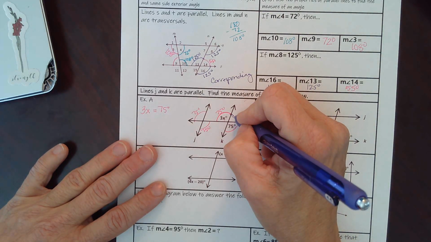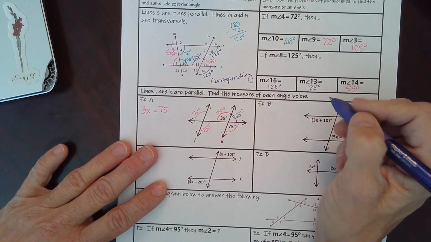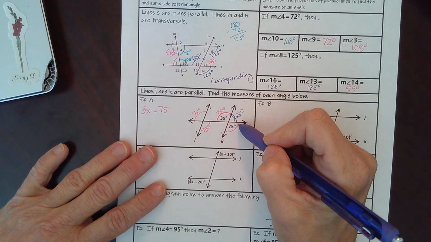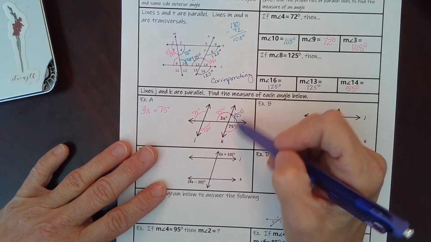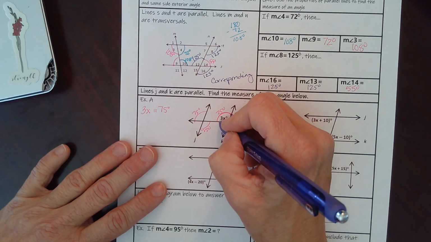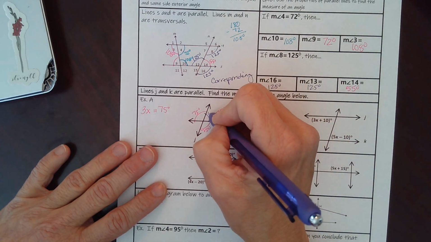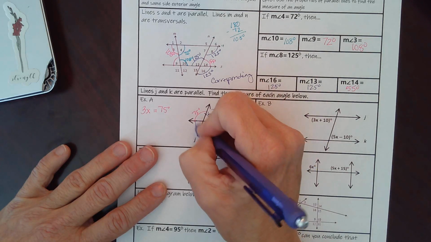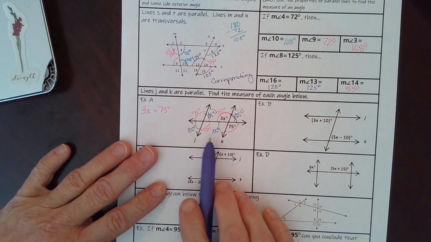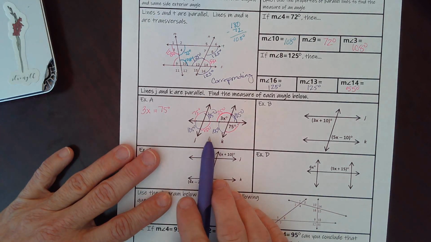So this angle would be 105 because this angle and the 75 degree angle are a linear pair, which add up to 180. So if this angle is 105, this angle is 105, this angle is 105, and this angle will be 105 degrees. So not real happy with that particular drawing and really didn't catch it until now.